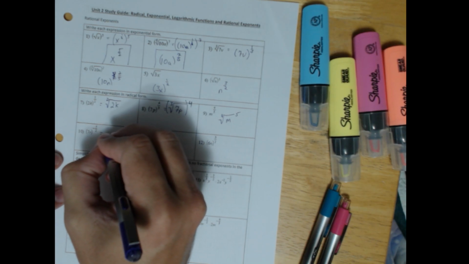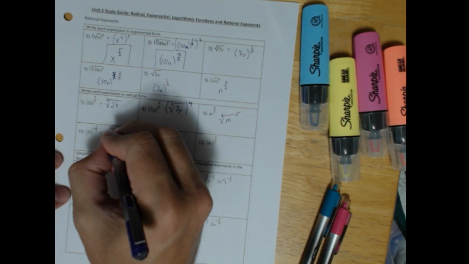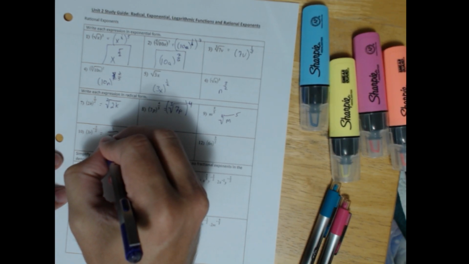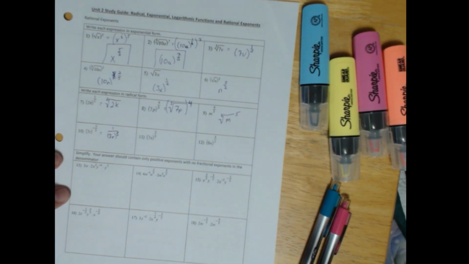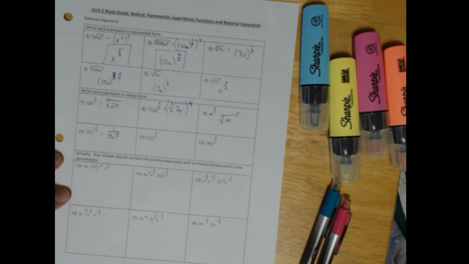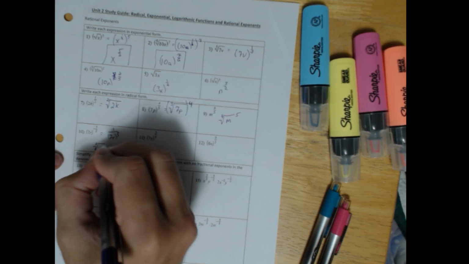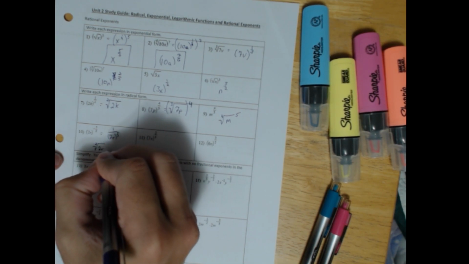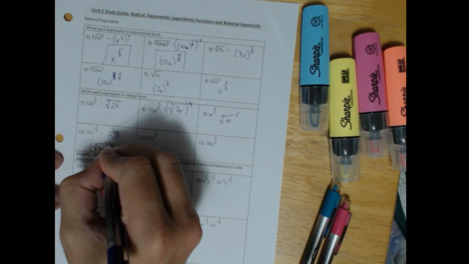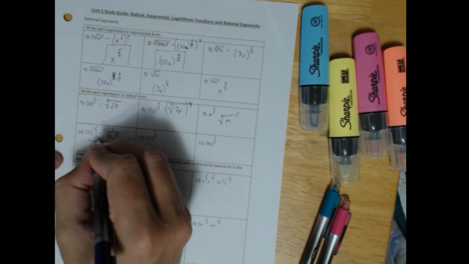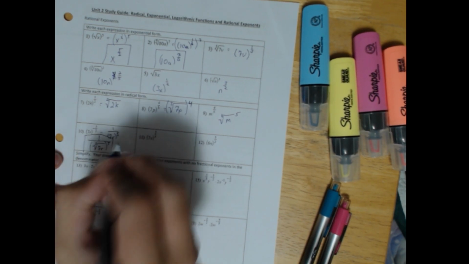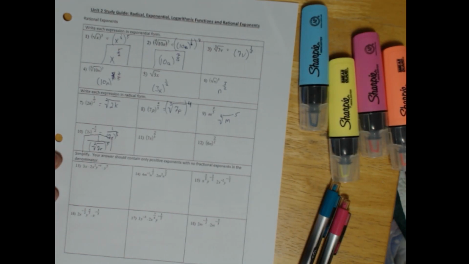So first we get rid of the negative. Let's get rid of the negative first. So we'll put that 1 over 7r to the 5/2. And then we can simplify that part to be the square root of 7r to the 5th power, all underneath 1. There we go. So to get rid of the negative, move it to the denominator.